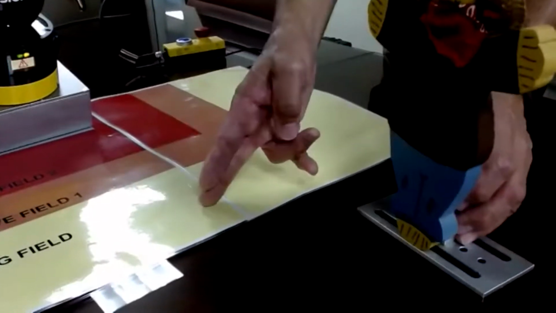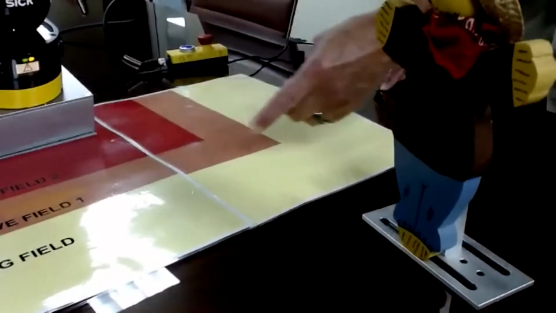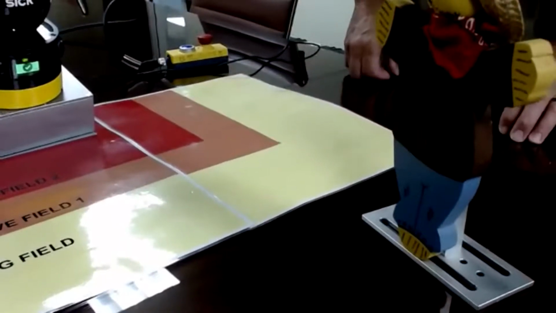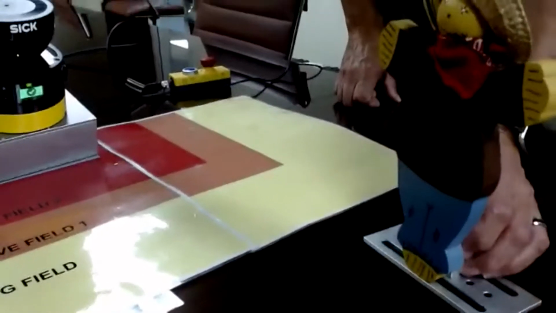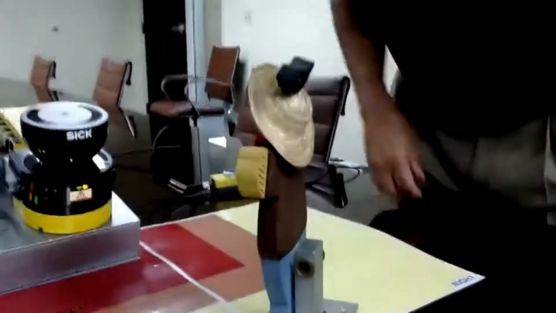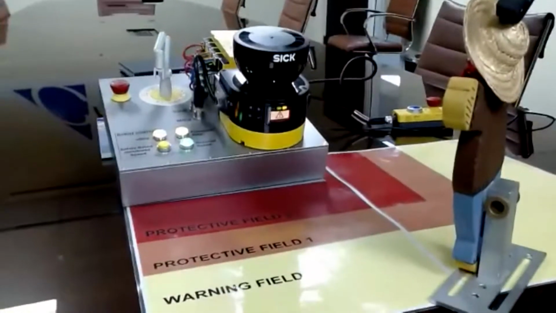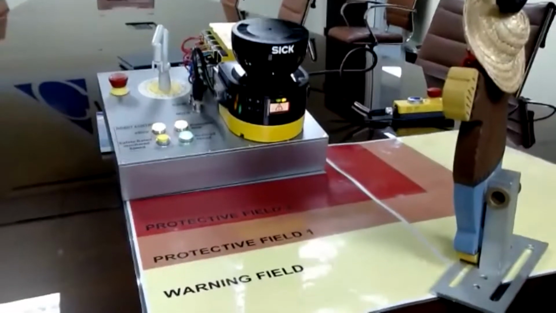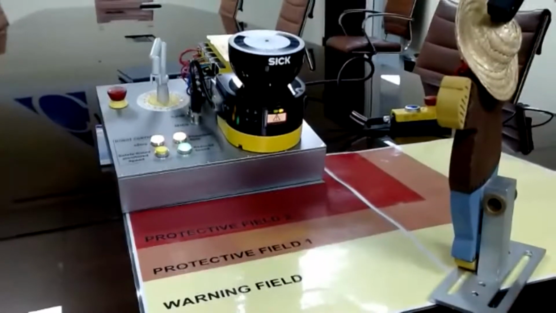So I have a warning field 1, a protective field 1 and a protective field 2. You should be able to hear a little click maybe when I go into the area. So the idea is if a person comes into warning field 1, notice my robot slows down. That is going into reduced speed, power and force limiting, whatever you want to call it on your robot.